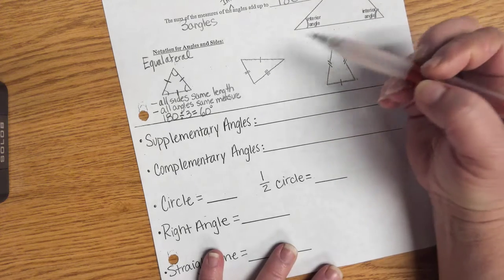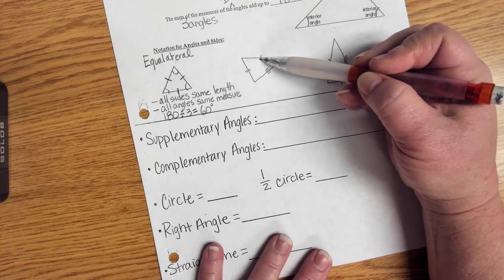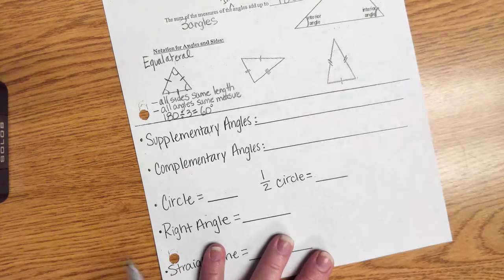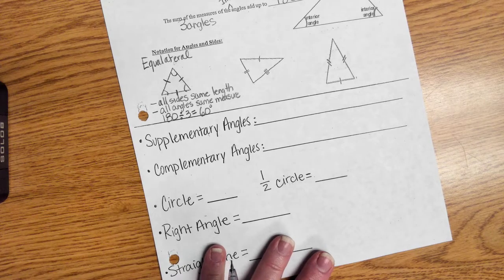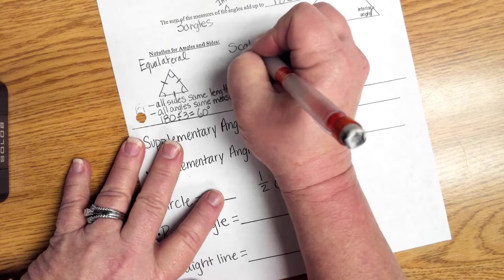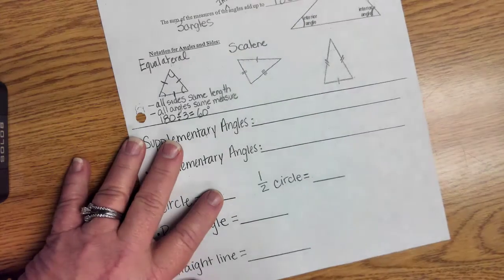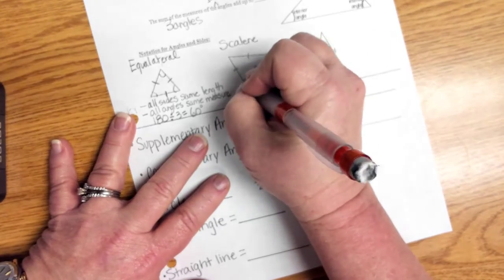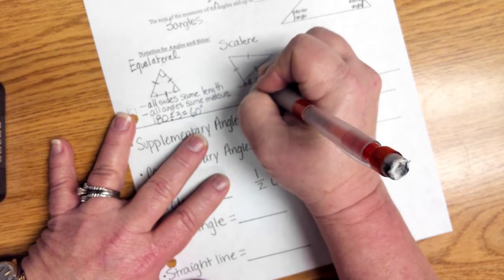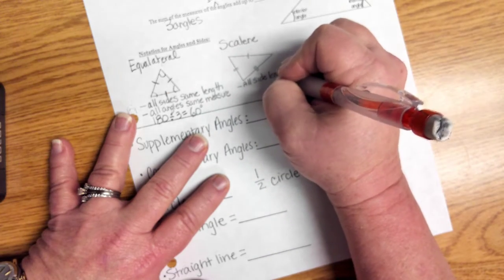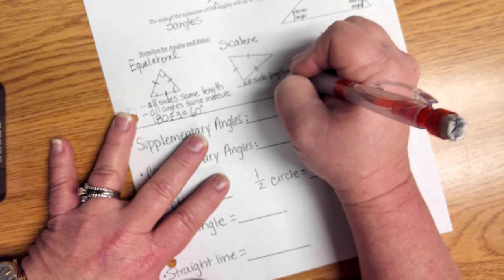Now, do you see how this triangle has 1 line here, 2 lines here, and 3 lines here? What does that mean? They're all different, and that is known as a scalene triangle, okay? And that is all side lengths different.